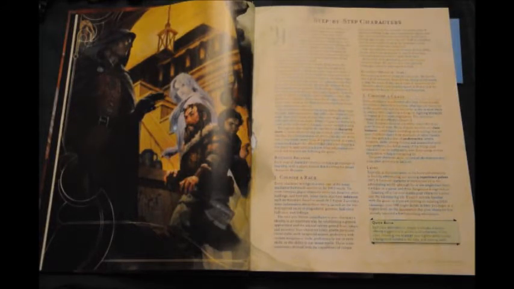Step 1 is a little bit different. Before, you might roll first and then choose your race and class, depending upon your approach. In this case they emphasize choosing your race first, then your class, then your stats. Step 4 is where the key difference in 5th edition from previous versions lies, which is backgrounds and much more emphasis on your character's story and motivations.